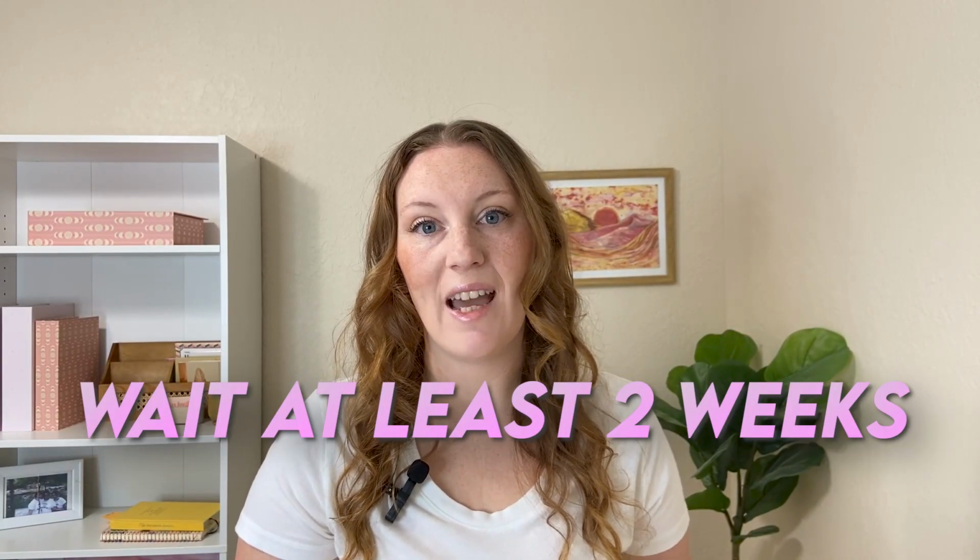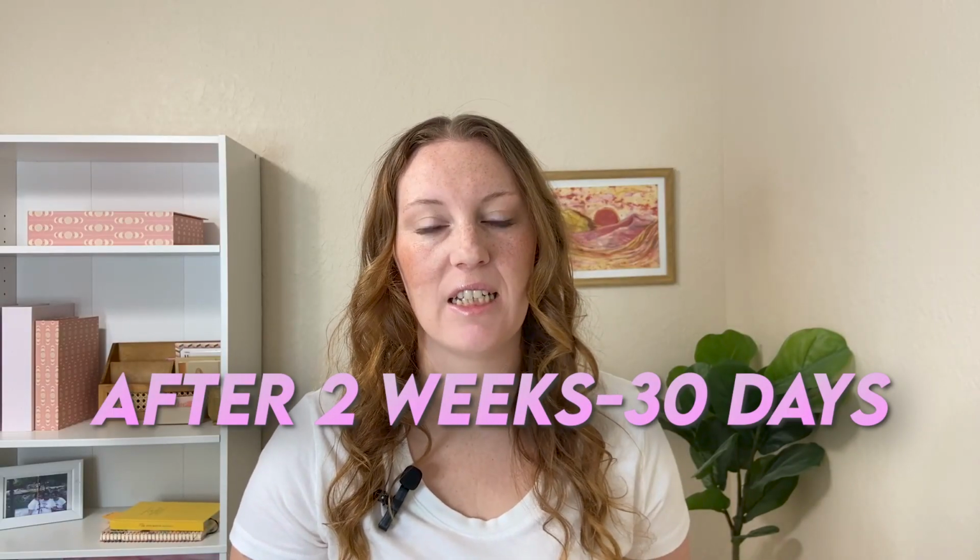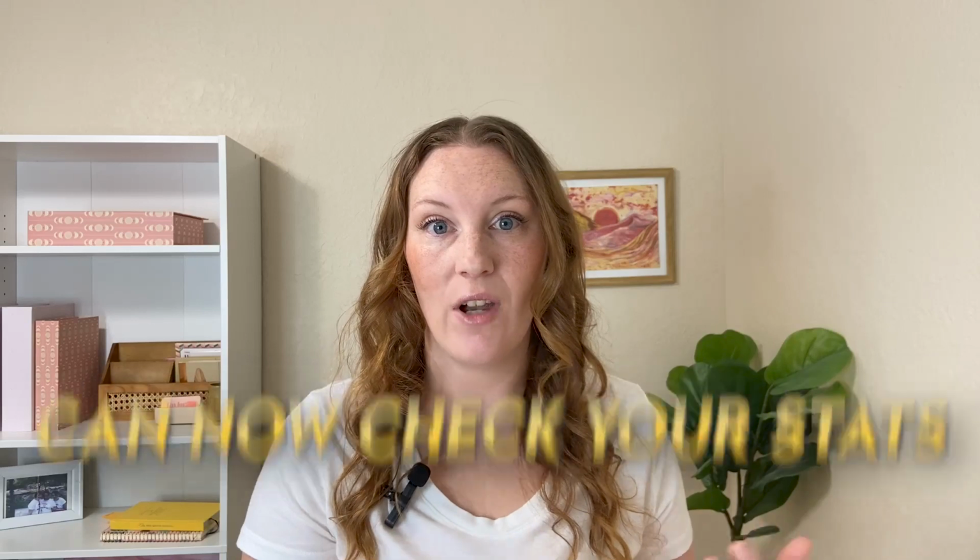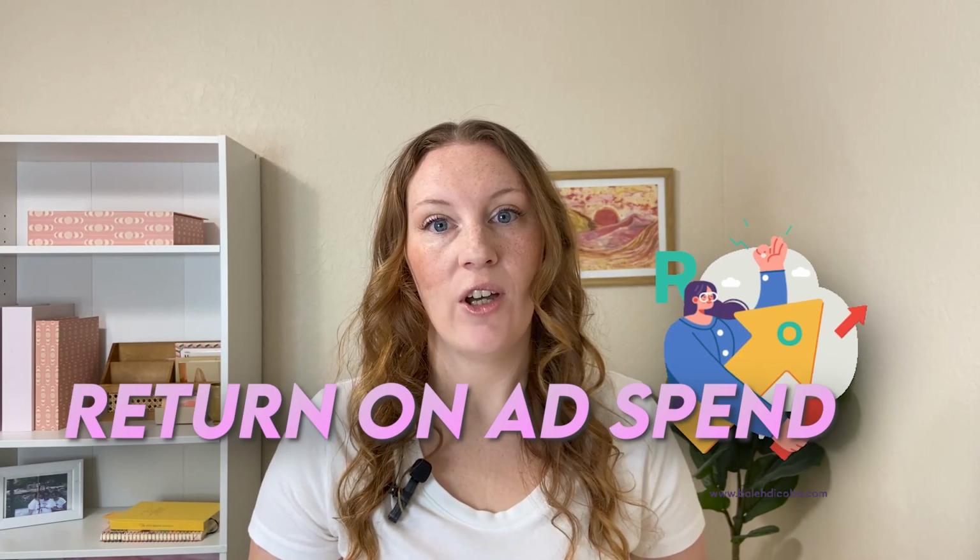So if you decide to turn on Etsy ads, you want to wait at least 2 weeks to give the algorithm time to show your ads and really make the most of placing your products at the top of that algorithm. After 2 weeks or even up to 30 days, you can check your stats in your Etsy ads page for the ROAS. This stands for return on ad spend.